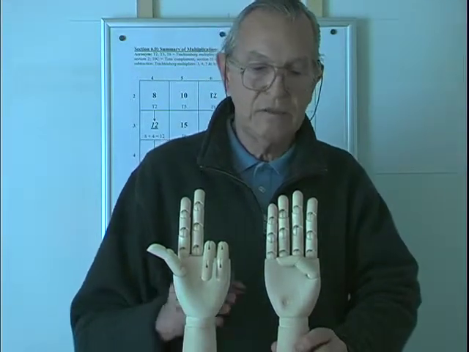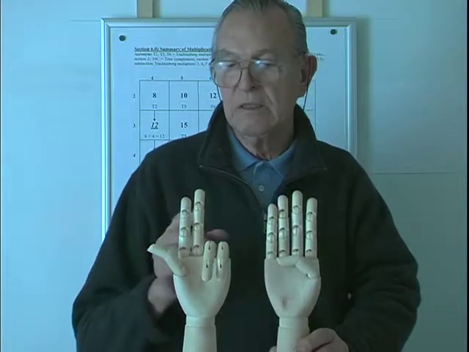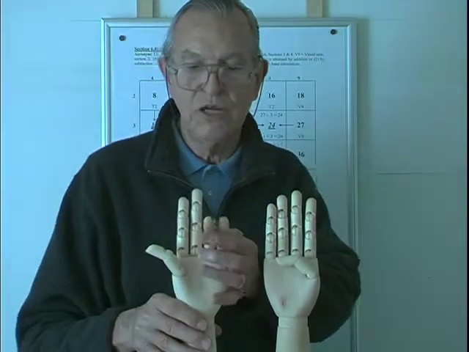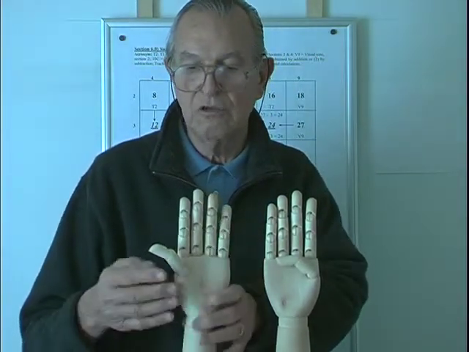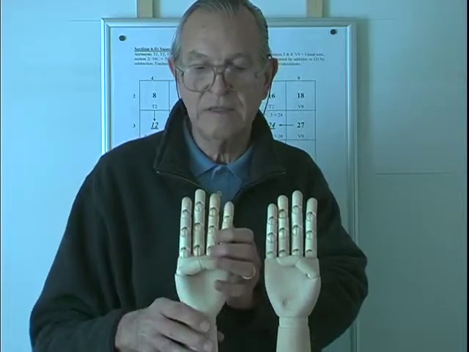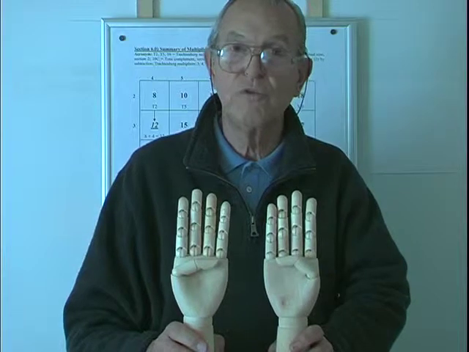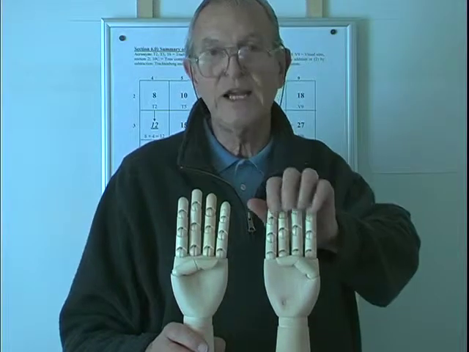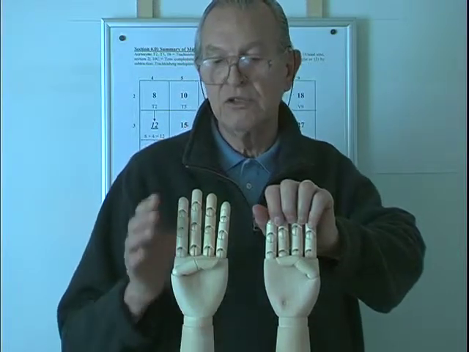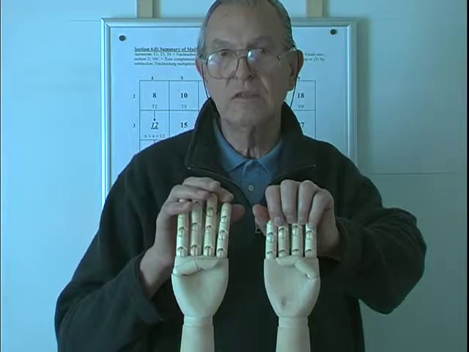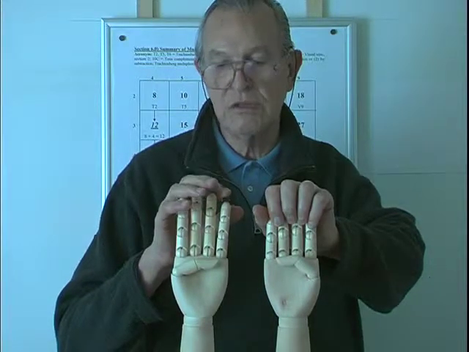5 times 8, I have to raise these two, close the thumb. That's 8. So the sets are equal. 4 is equal to 4. That means the right hand is a 0. So I have 4 in the left, that's the tens place.